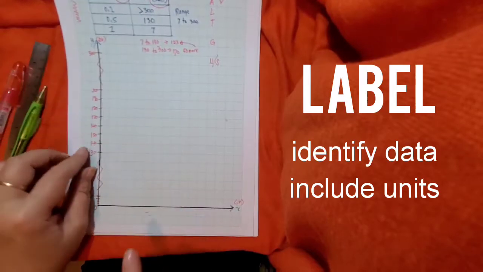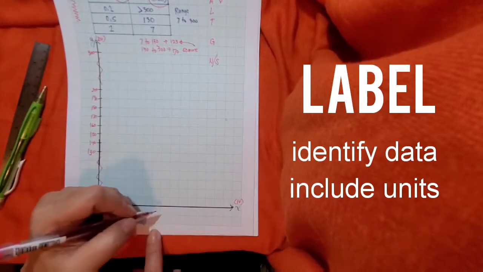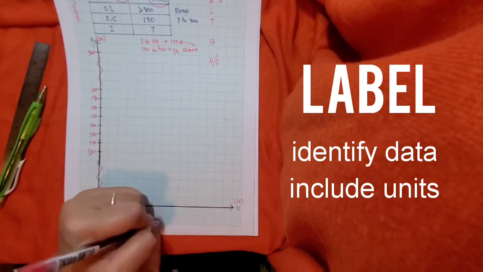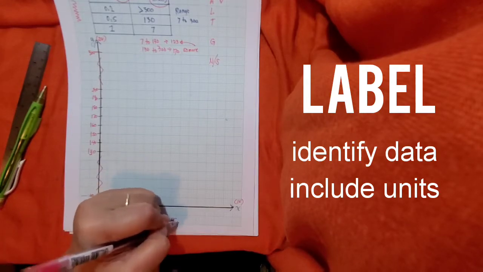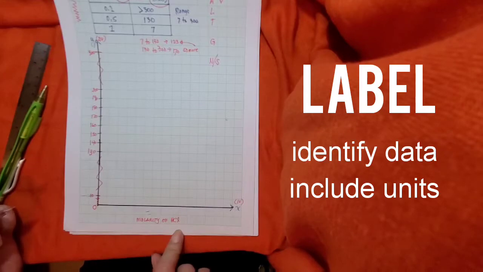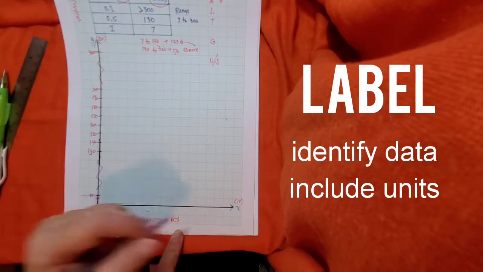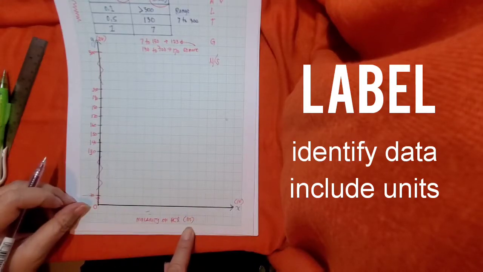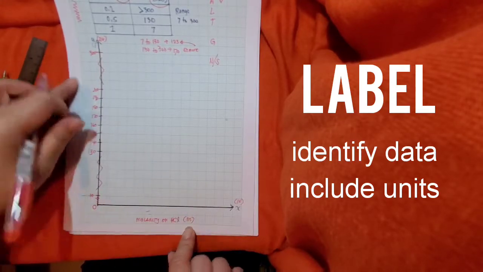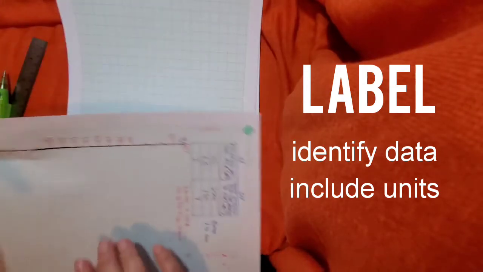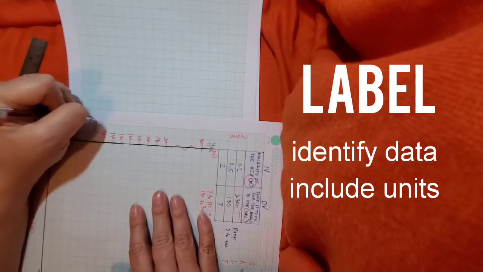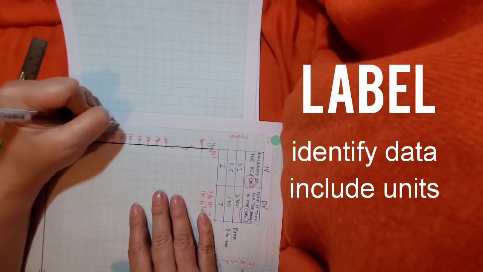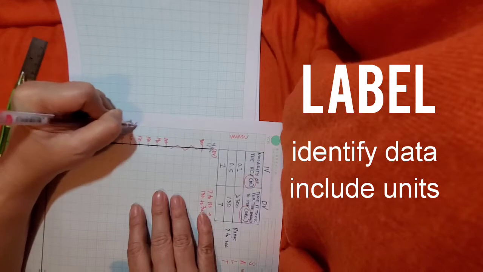So what is my IV? The IV is molarity of HCl. That's it. And I need to put the units in moles. Now, what is the DV? The DV is time it took for the bong to pop.